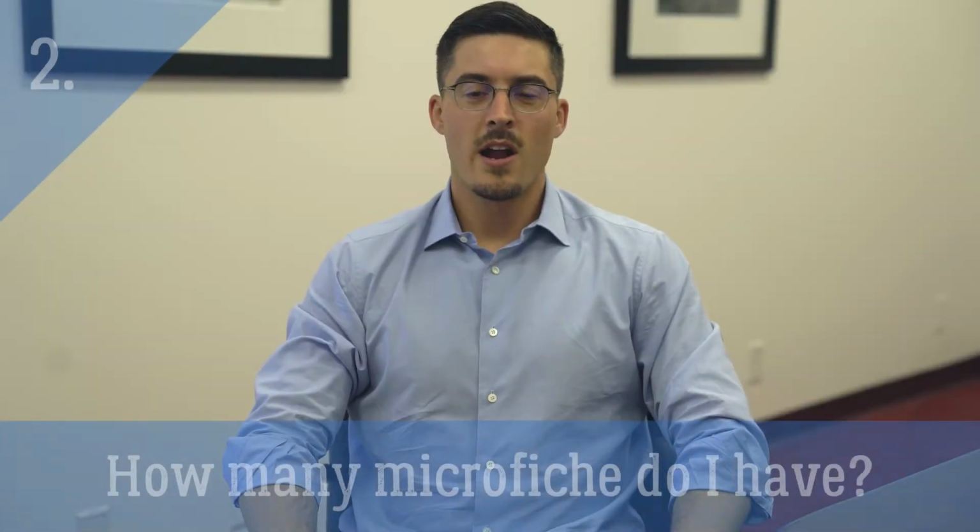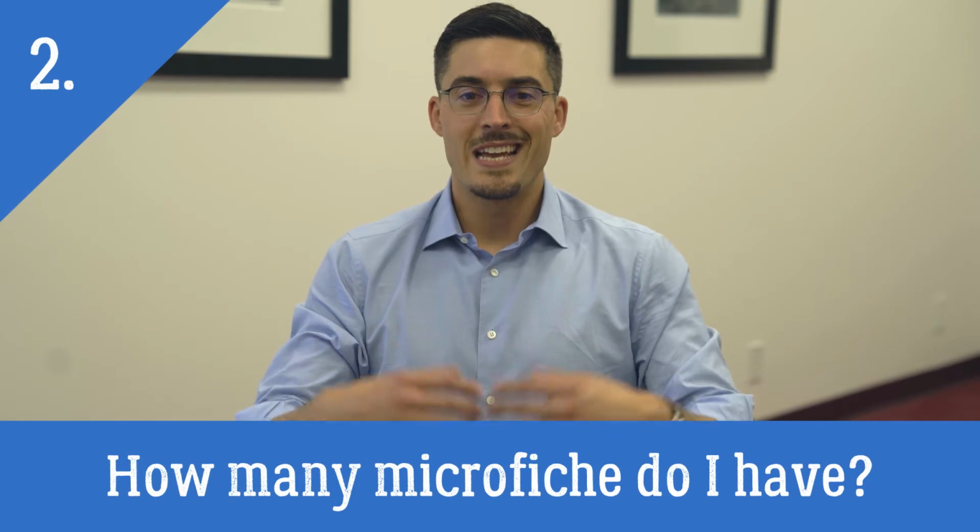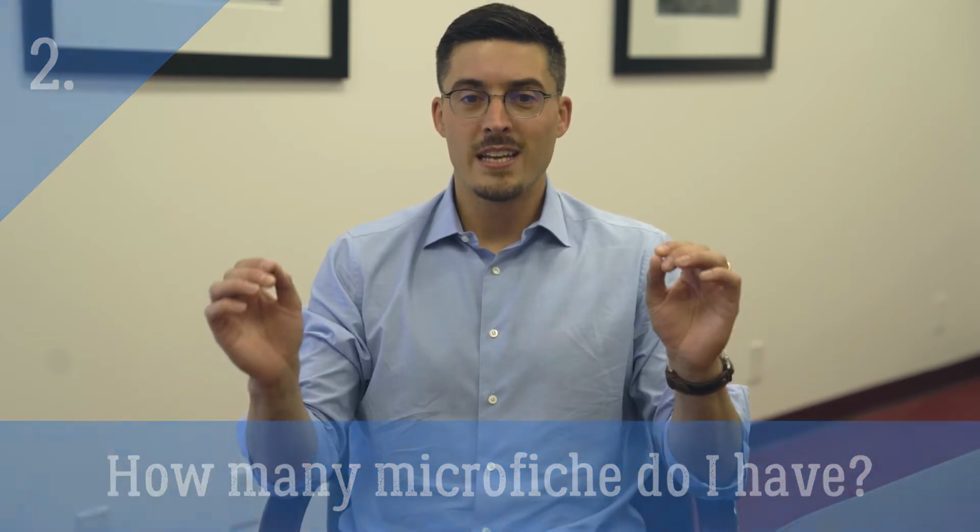COM and jackets are the most common types of microfiche we see. Depending on what you have in your collection, I hope that helps you determine which kind of microfiche you have. All right, on to question number 2: how many microfiche do I have? That is a huge and very important question if you're doing a microfiche scanning project, because the quantity of microfiche sheets that you have and that you will get scanned is a big price factor for your projects. You're going to want to know how many you have.